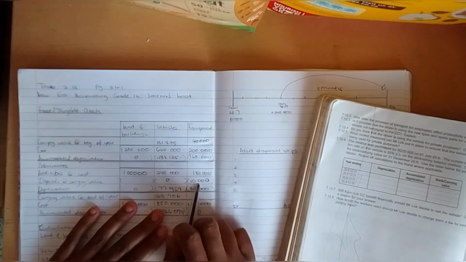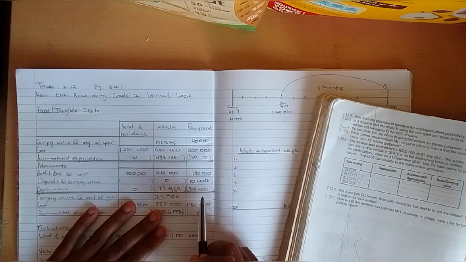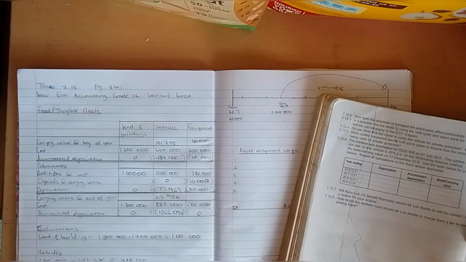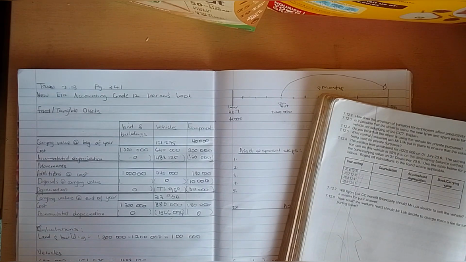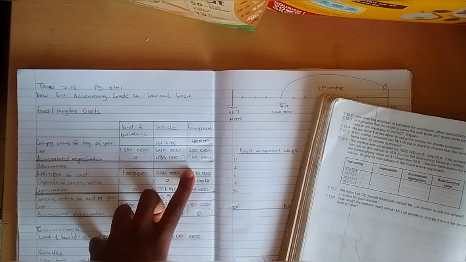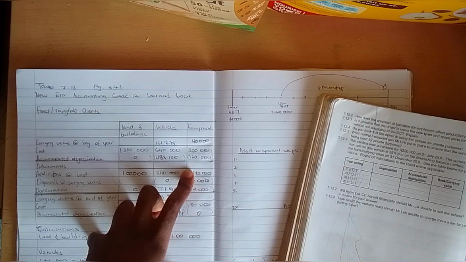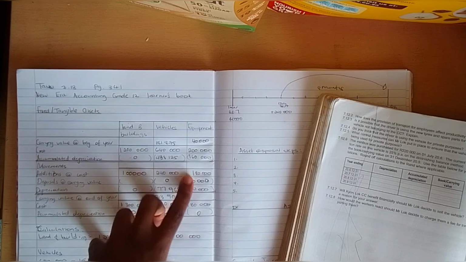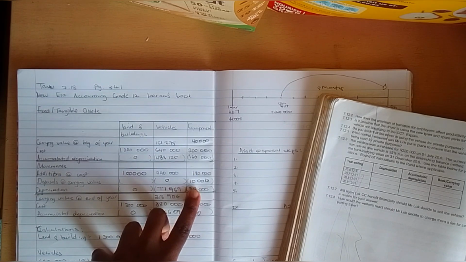So now you have to get the carrying value at the end of the year for equipment. It's going to be carrying value at the beginning, which is 40,000, plus additions at cost, which is 180,000, minus disposals at carrying value, which is 10,000, and then minus depreciation for the year, which is 30,000.